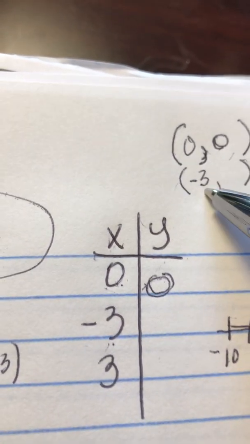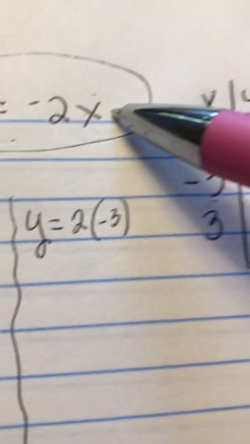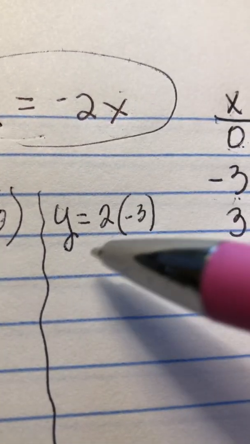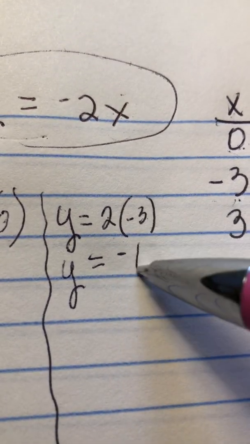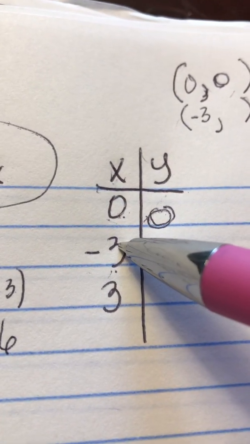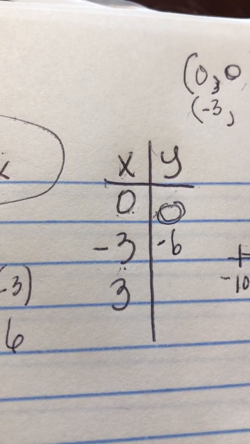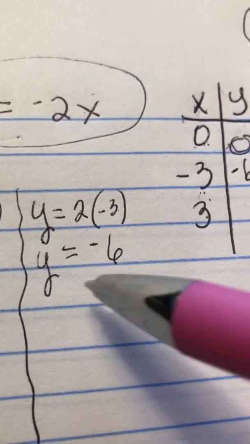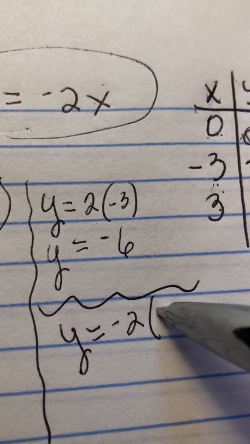Now we want to know what happens if x is negative 3 in that same problem. So if we plug in negative 3 for x, then we do the math, and it says y is 2 times negative 3 is negative 6. So we found out that when x is negative 3 in this problem, then y is negative 6. Now we want to plug in positive 3 for the x. And so we have y equals negative 2 times positive 3.